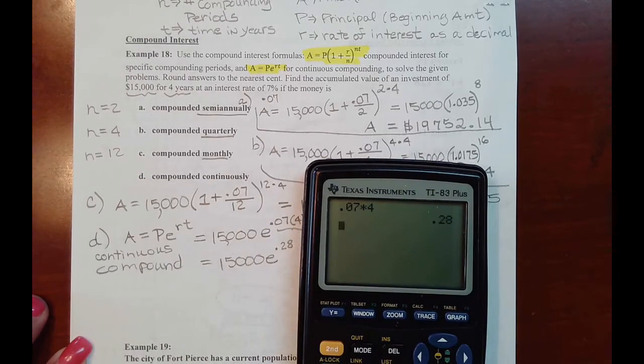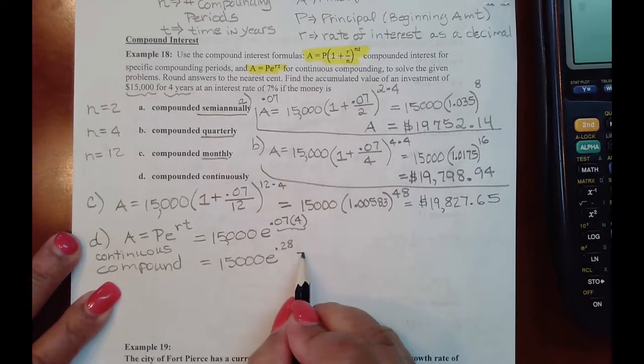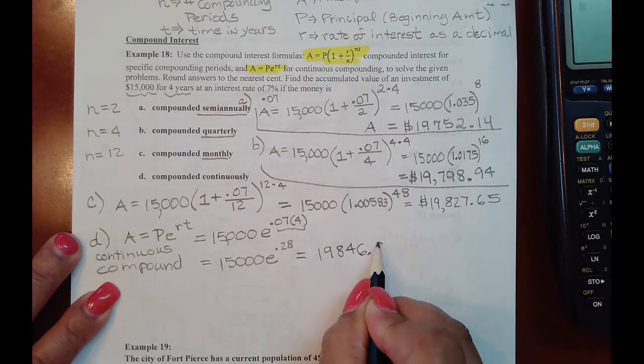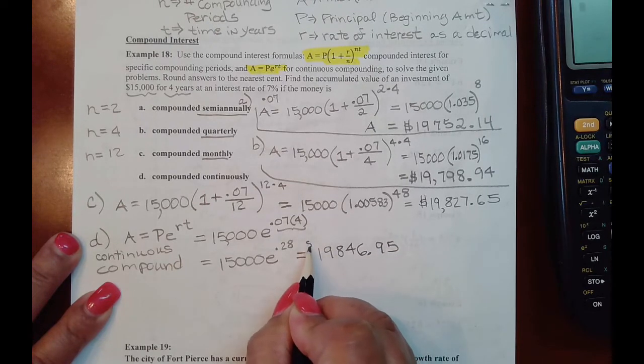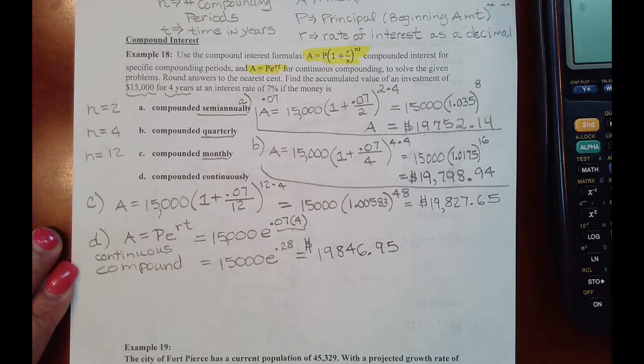Okay, putting the whole thing in the calculator would be 15,000 times E raised to a power of 0.28. Close it, and you get 19. Now this is going to be the highest amount because you're earning it more often than in any of the other situations in part A, B, and C. So $19,846.95. Okay, and that's parts A through D, all compound interest problems.